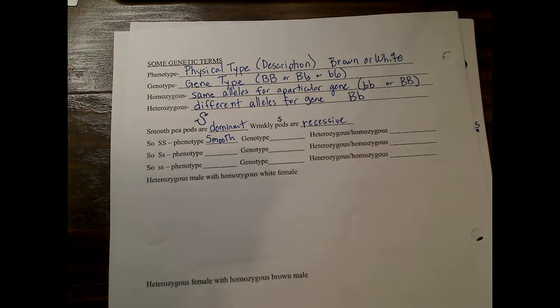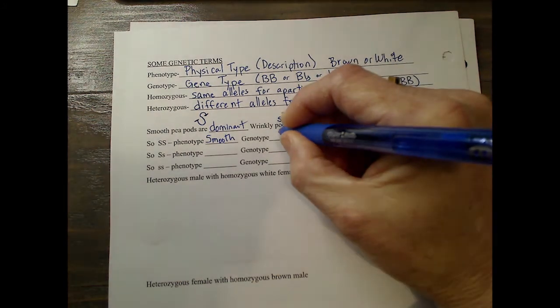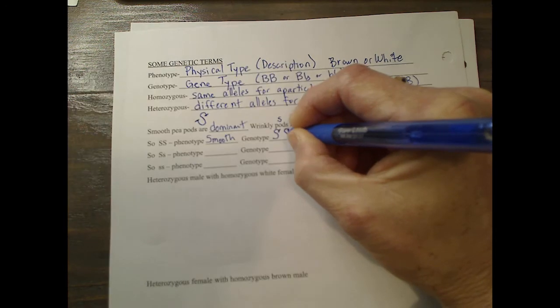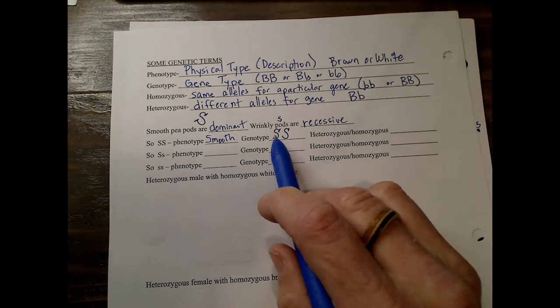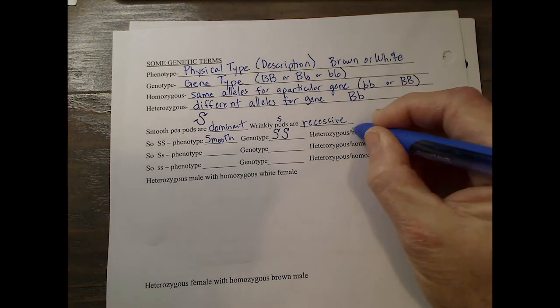Their genotype means, what genes do they have? They have a capital S. And are they heterozygous or homozygous? That means they have the same alleles or they have different. In this case, they have the same, which is homozygous.